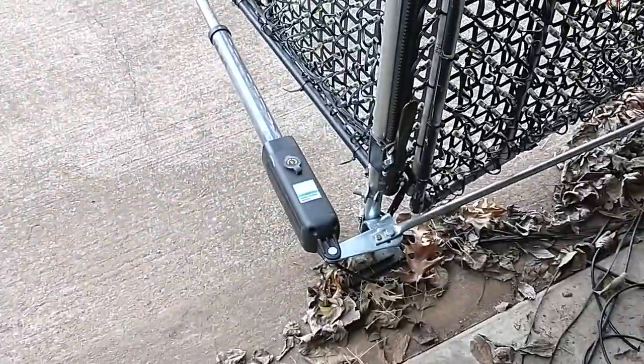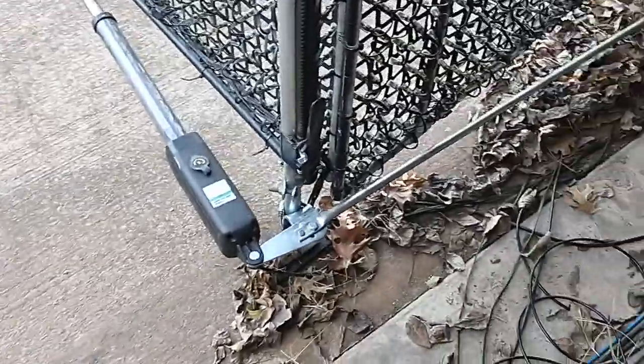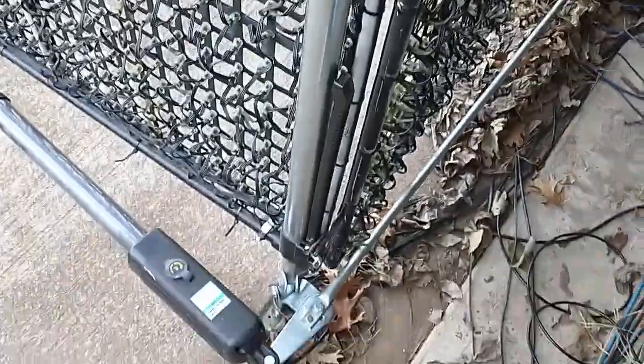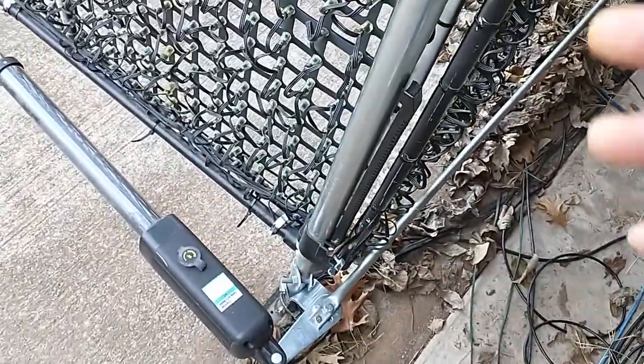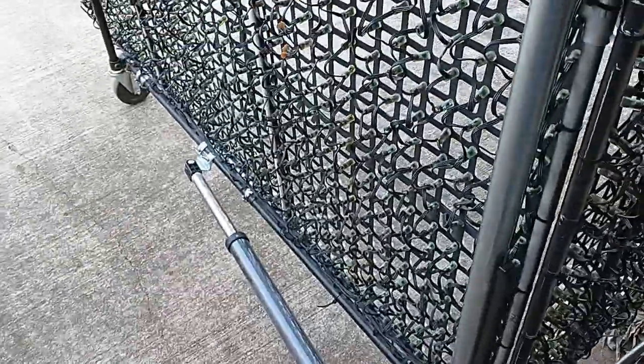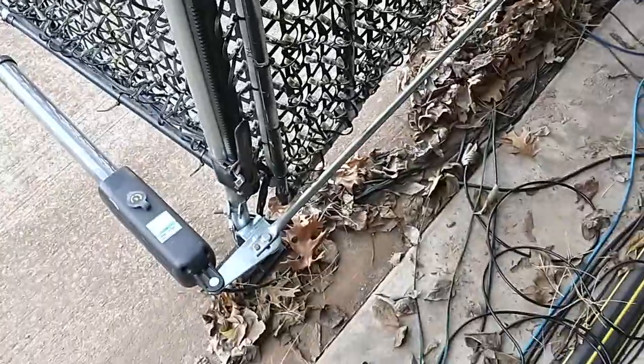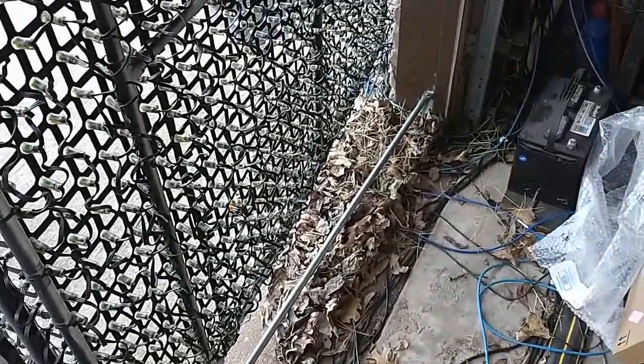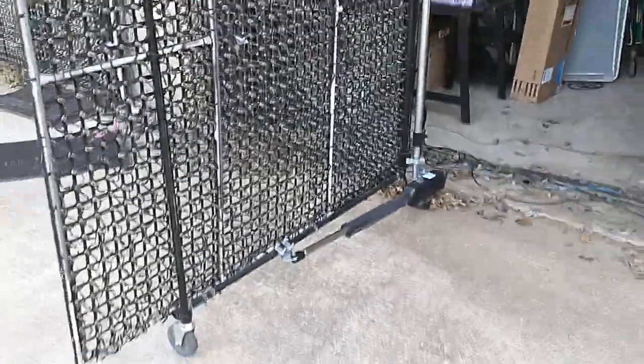And then, of course, the other gate opener. I do the stabilizer so that it does not spin this pole here. The pole will turn as it's trying to twist, as it's trying to open up the gate. And so that stabilizer that's connected helps prevent that from twisting. So anyways, it works out really well.